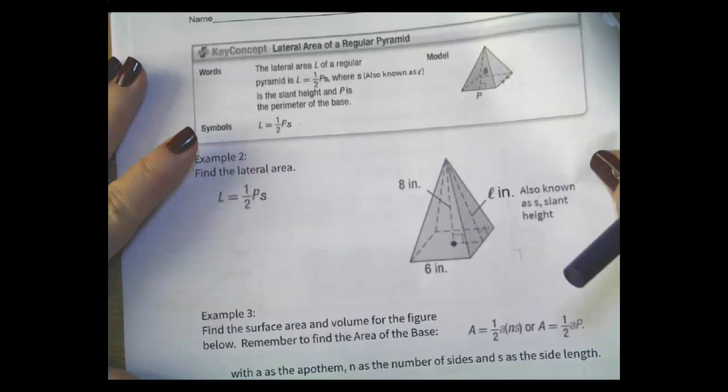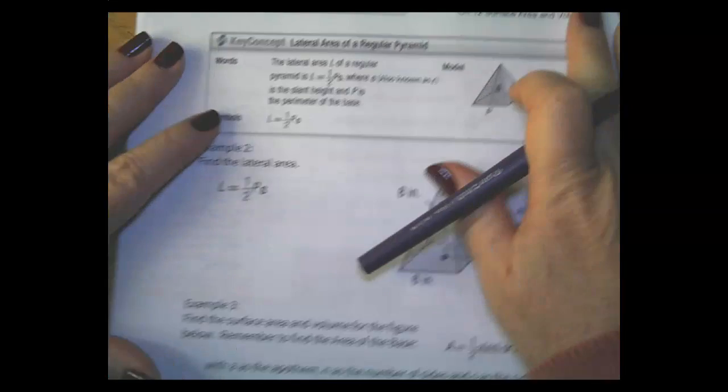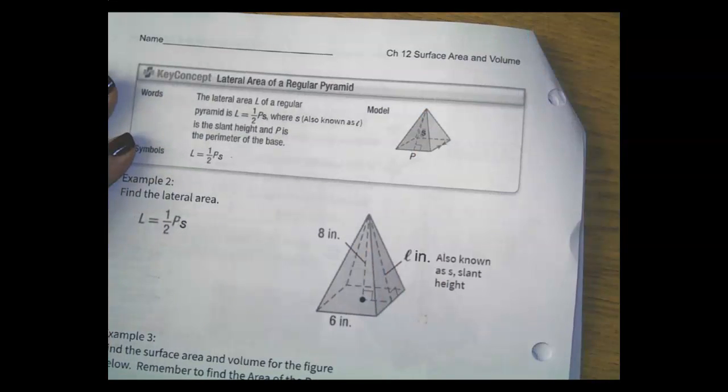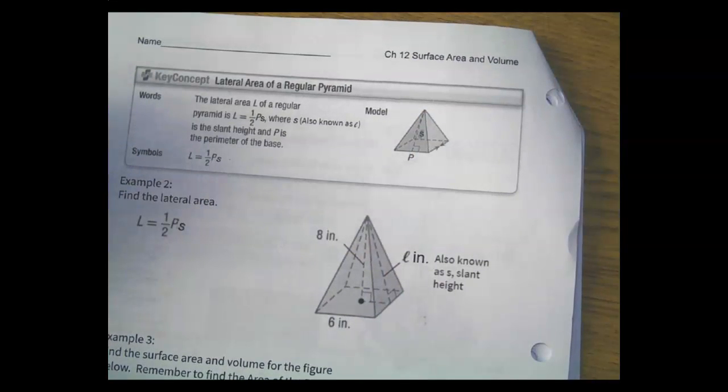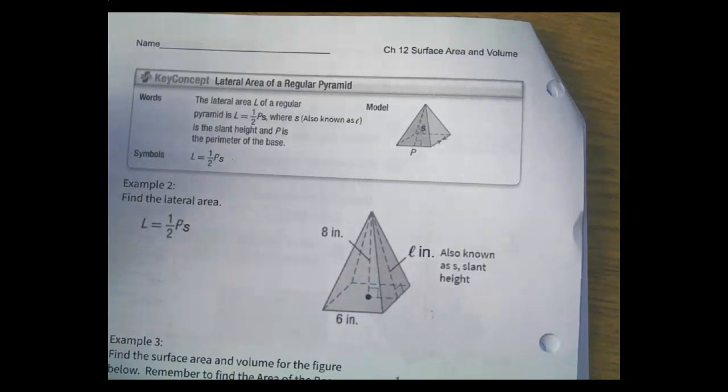All right, so now we're talking about lateral area, and we hit on this just briefly. Lateral area is just the sides that you see. So it is obviously not the base.